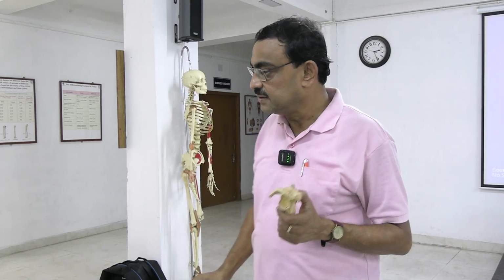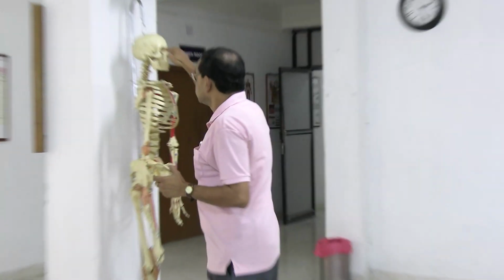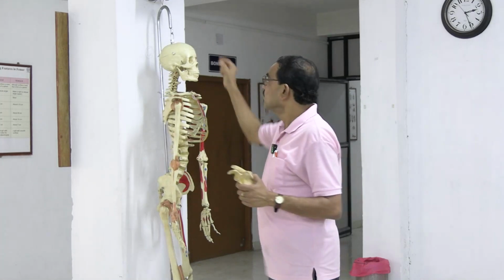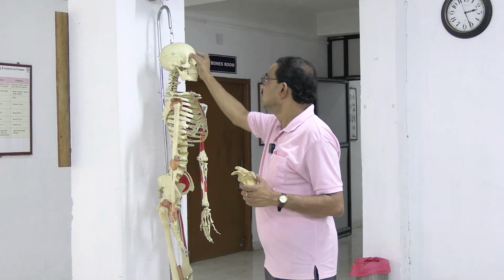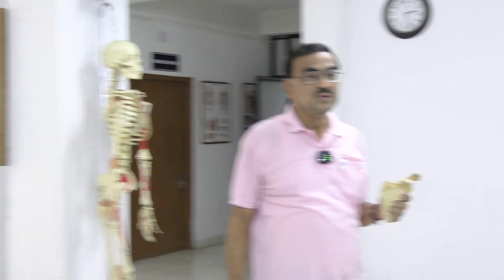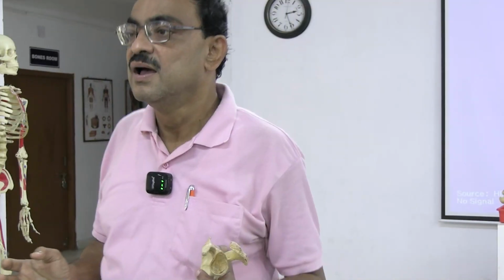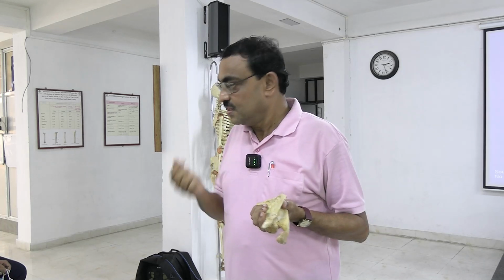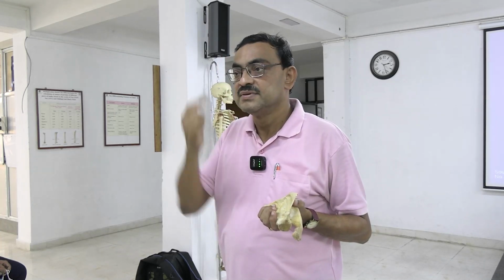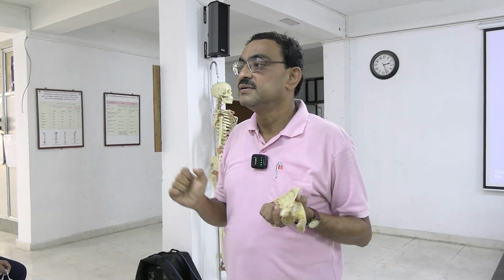That means maxilla, most inside there is the sphenoid, and in between, near the frontal bone, there is the ethmoid bone, and these bones can accommodate air. That's why the bones are lighter. The maxilla, sphenoid and ethmoid contain air.